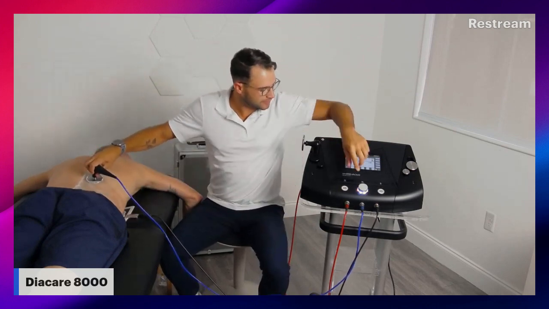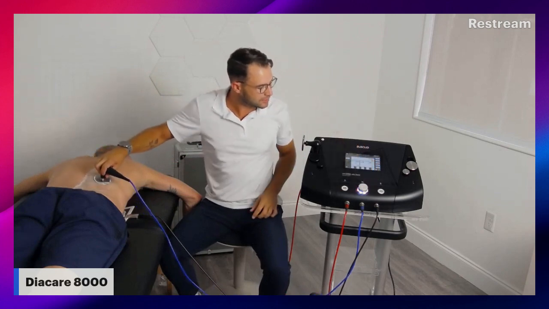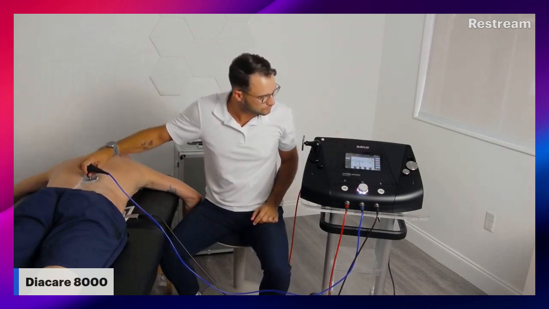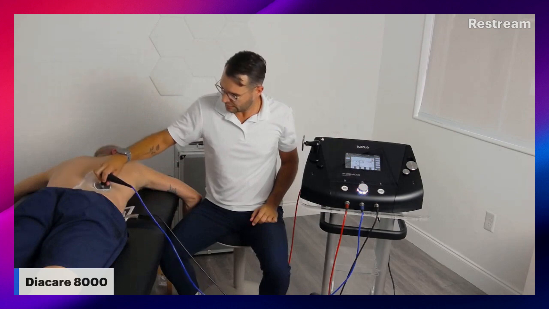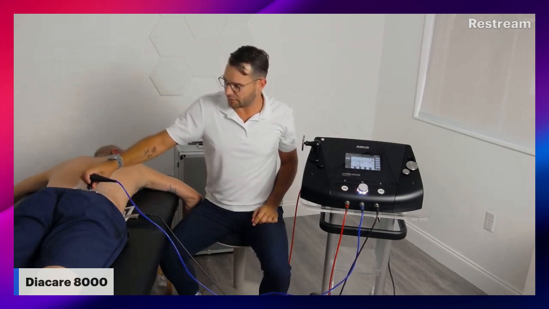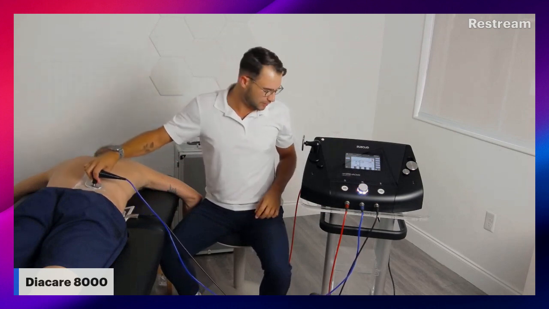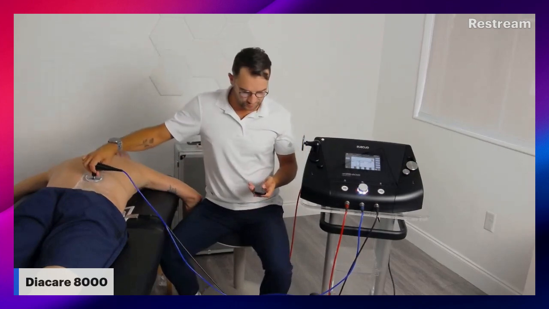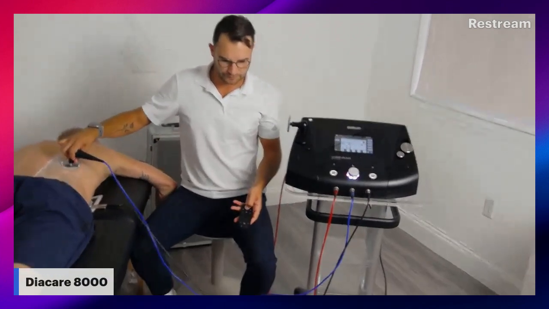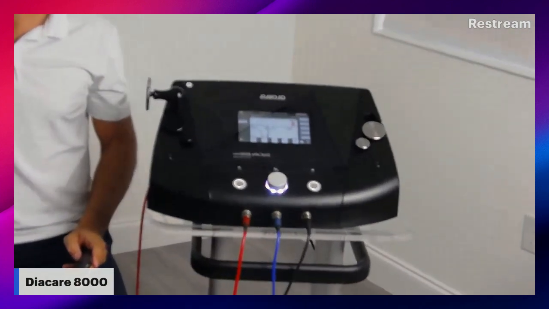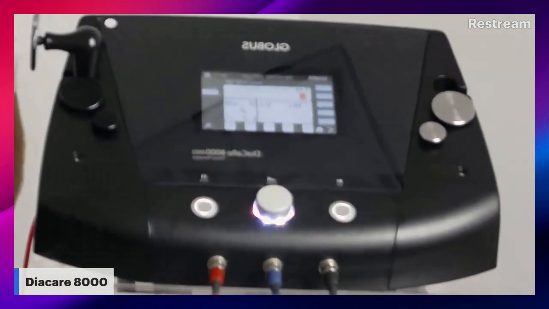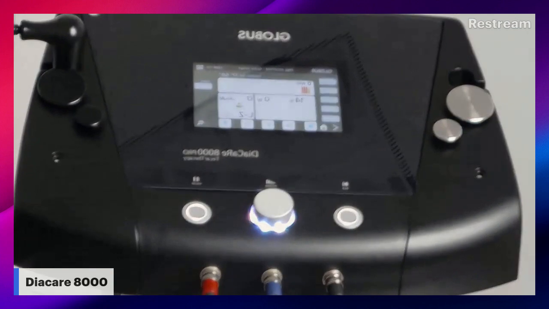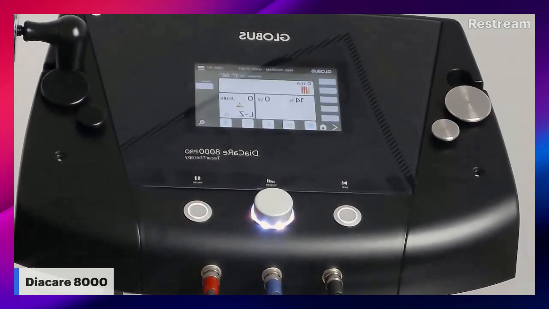So same way, we can see how much heat we're generating. And we're getting all the live stats directly on the machine here. I'll give you a little bit better of a look at the screen as we're finishing up. And you can see the graphic here of what's going on.